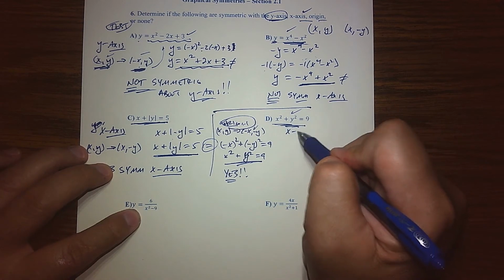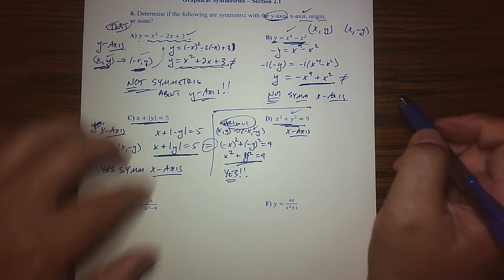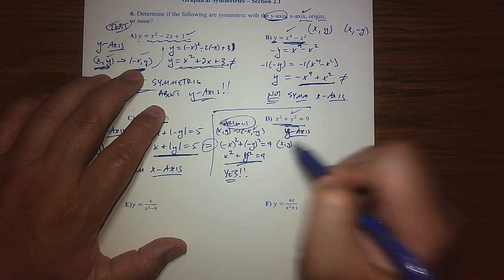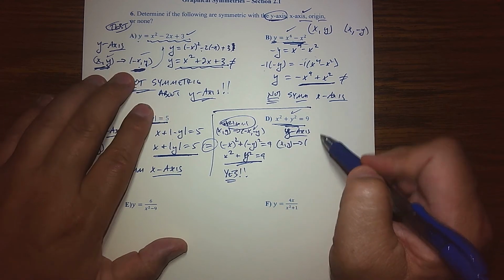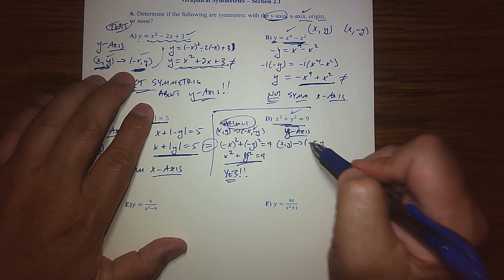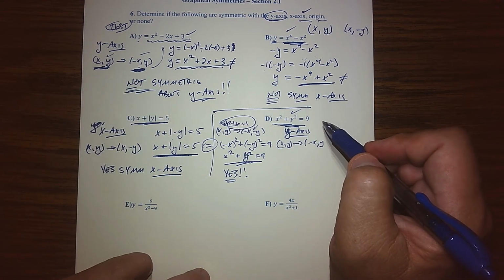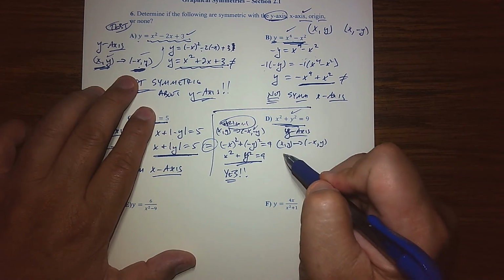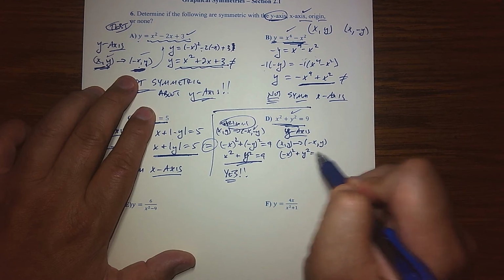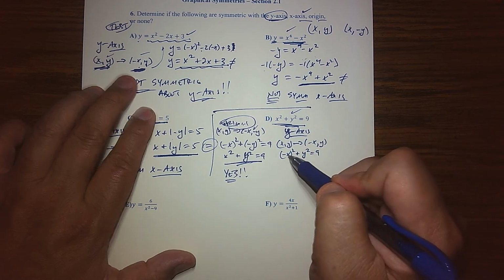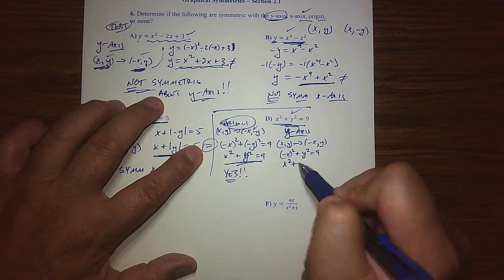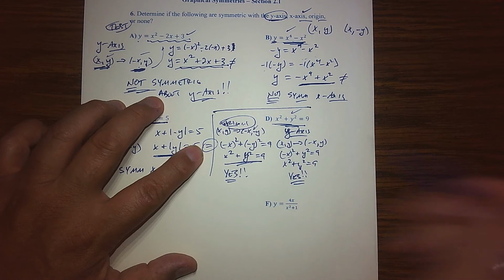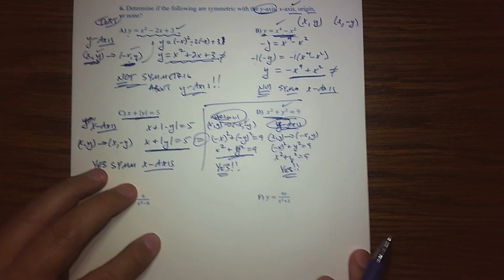What about the x-axis? Are we symmetric about the x? How about I do y since I've done x a couple times? What about the y-axis? Well, we're going to replace x comma y with negative x comma y. All right, and so when I do that replacement, we have negative x squared plus y squared equals 9. Again, we're back to the idea that squaring a negative is the same thing. So I got the same thing, so the answer is yes. This equation is also symmetric about the y-axis.